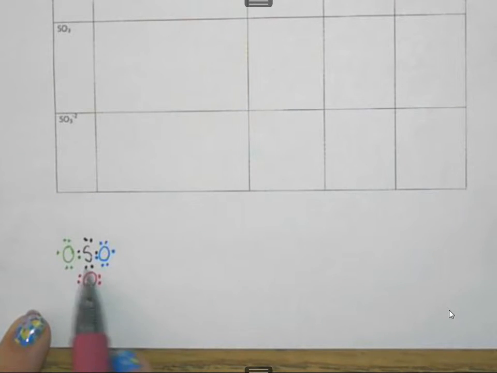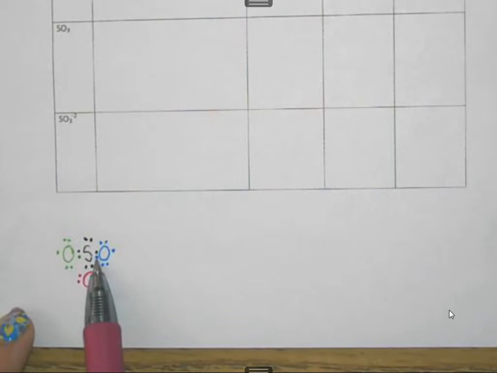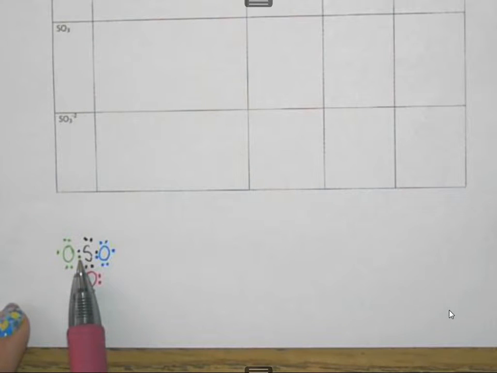Both of the electrons right here in this bond are both black. Based on my color coding, that means they both belong to sulfur. What's happening with all of my other bonds? What's happening with this one right here? Are they both the same color? No, I've got one that's black and one that's blue. I've got one electron from each atom. This one's green and one's black. One is from the sulfur and one is from the oxygen.